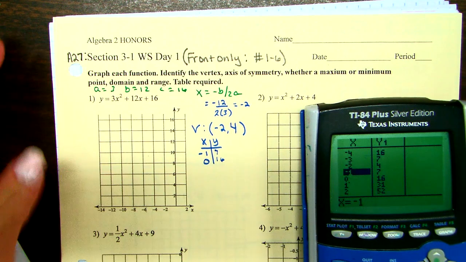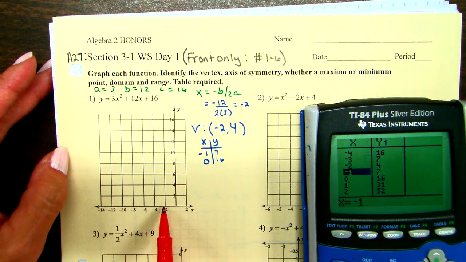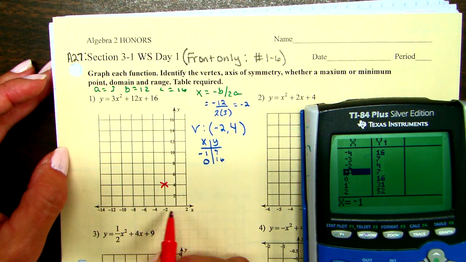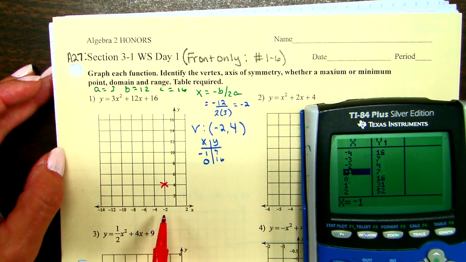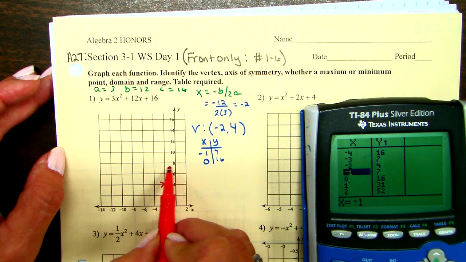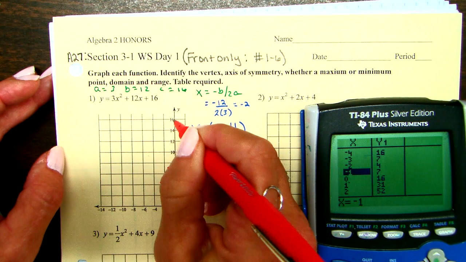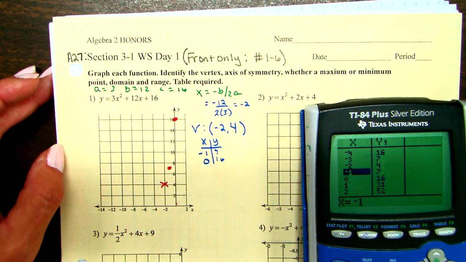Okay, let me finish this example. Negative 2, 4 is where my vertex is. And sometimes we have to be in between. Like, look, our x-axis is being counted by 2's. So negative 1 is in the middle, okay? So negative 1, 7 would be like there. And 0, 16 would be there.